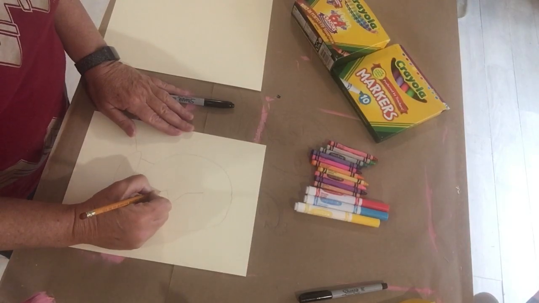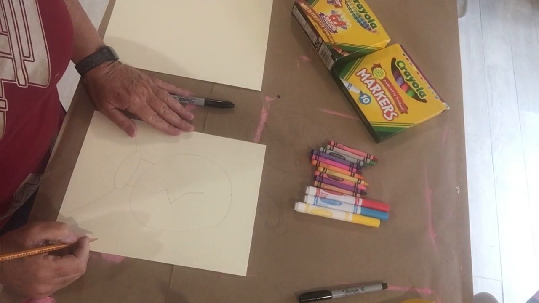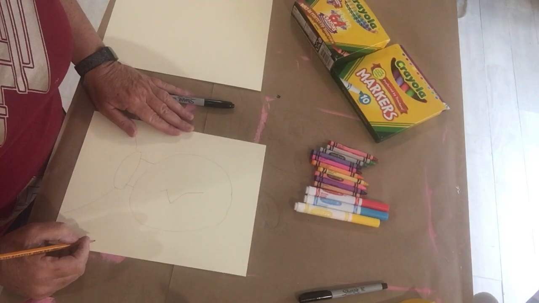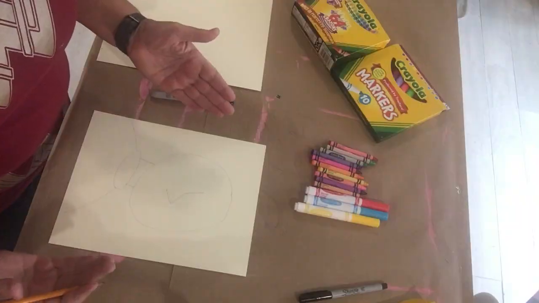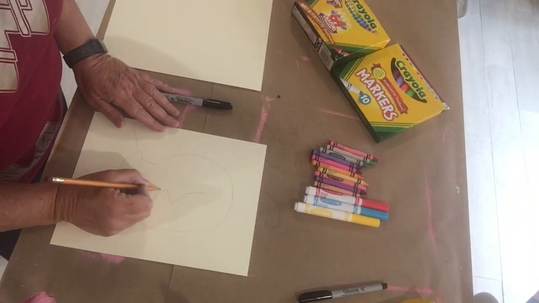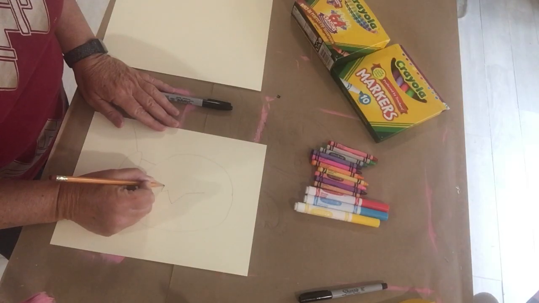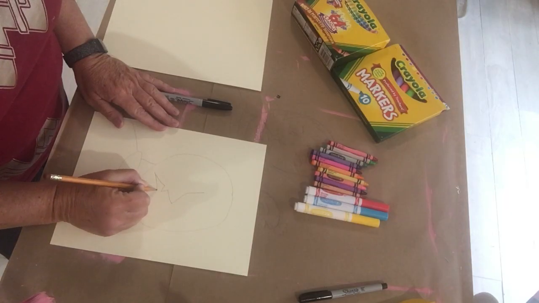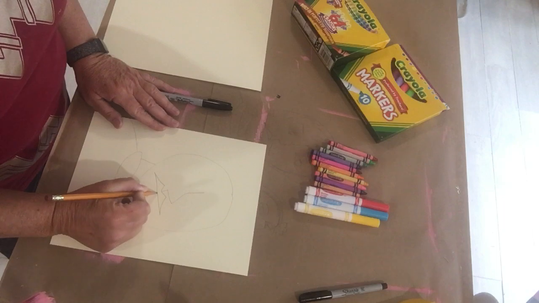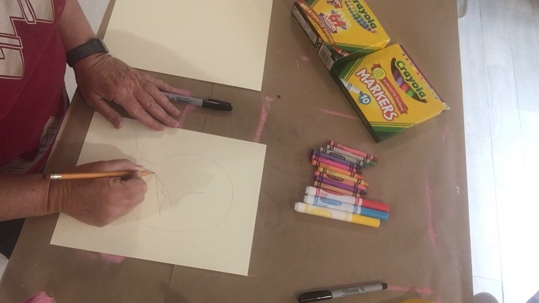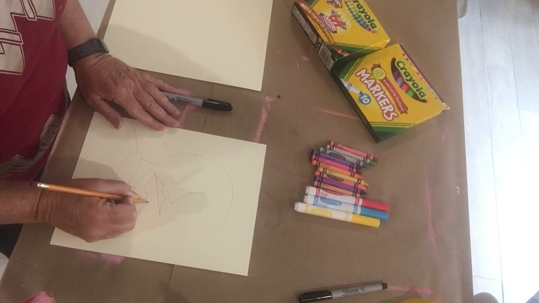Now, when you're really drawing the nose and you're looking at how someone's nose looks, it doesn't look like that unless you're seeing the profile. But for now, for this type of project, because we're not concerned with actually how something looks, but we want to abstract it, we're putting the nose to the side.